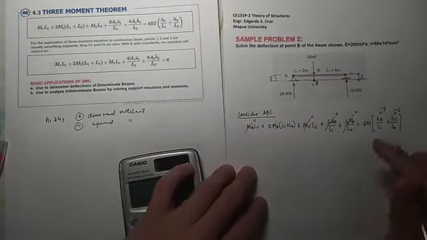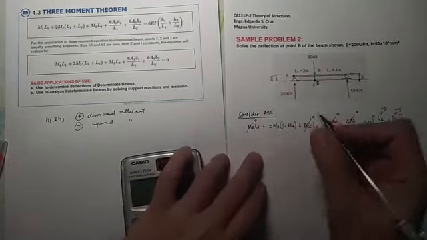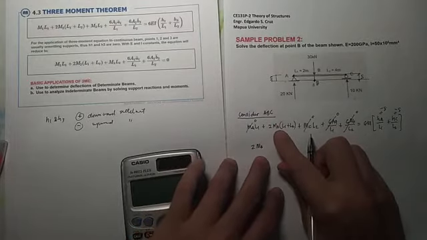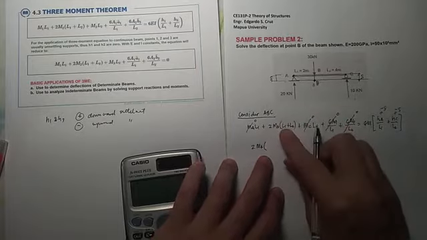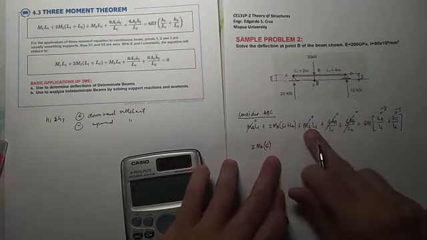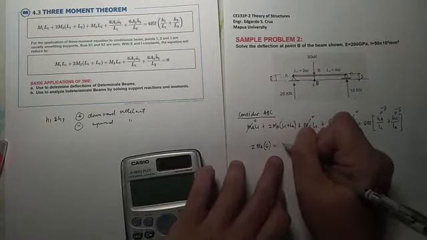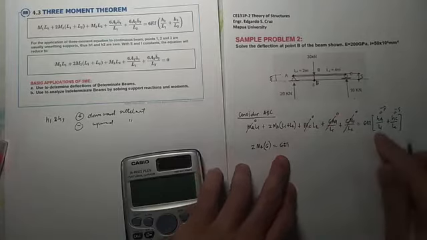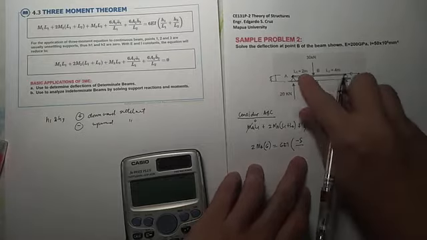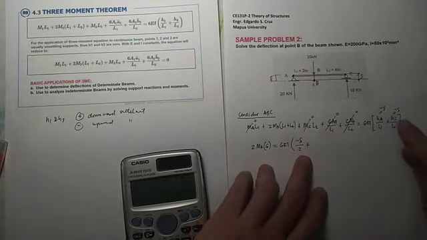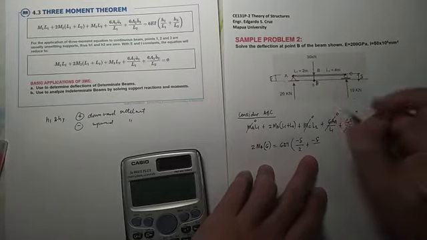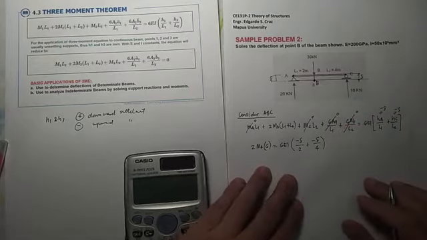Okay, so let us simplify the equation. This would just be 0. We have 2 MB times L1 plus L2, 2 plus 4 is 6. The 0, 0, 0 is equal to 6 EI times negative delta over L1, which is 2, plus HC, negative delta again, over L2, L2 is 4. So this would be our equation.